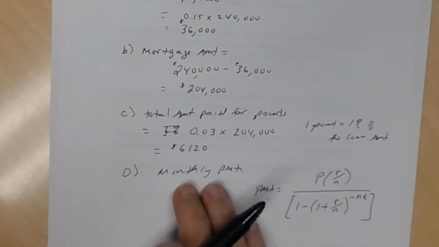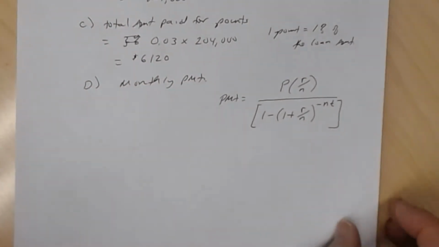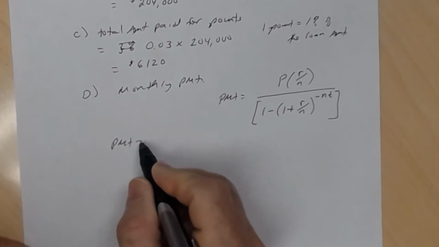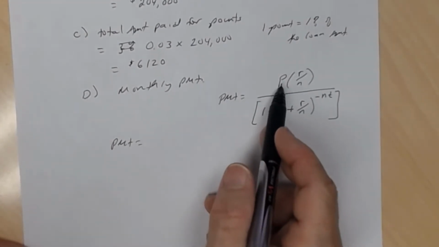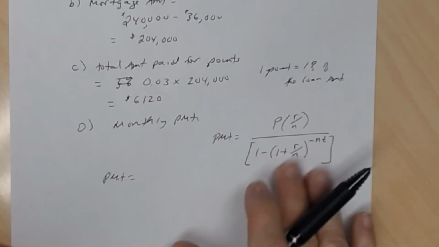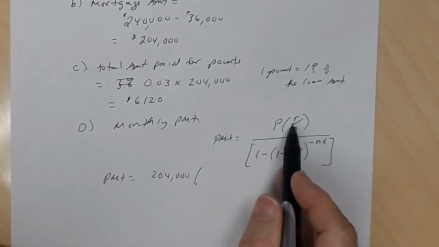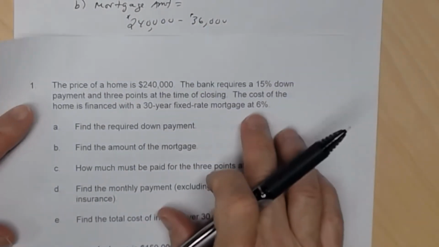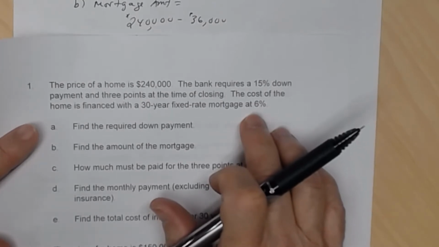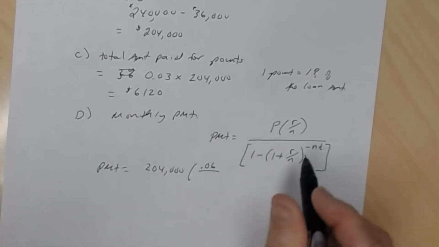All right, now remember what I want. Just like in the previous lesson, I want you to write out exactly what these numbers are. So you're going to say monthly payment will be P. P is the amount that you're borrowing here. So the amount I'm borrowing is $204,000, times R, the rate. In this problem, the rate is 6%. Remember, you've got to write the rate as a decimal, so 0.06, divided by N.